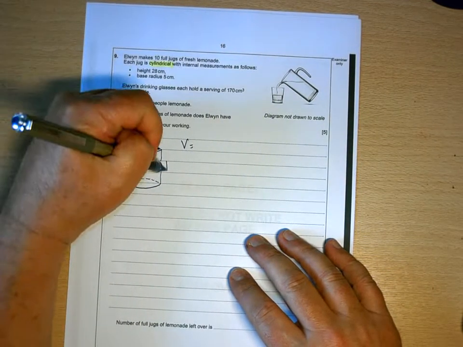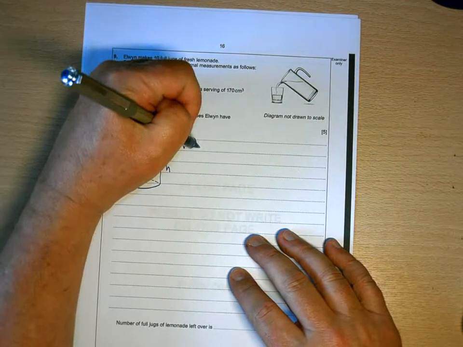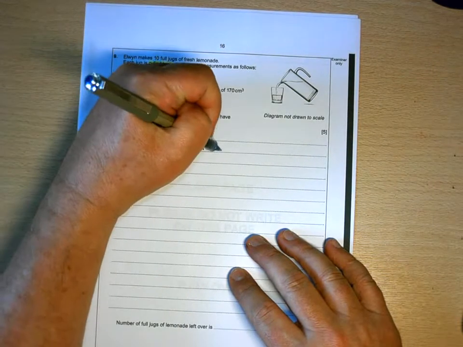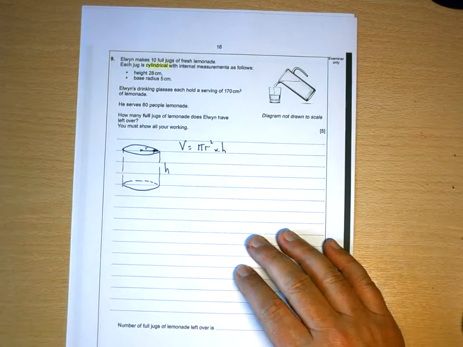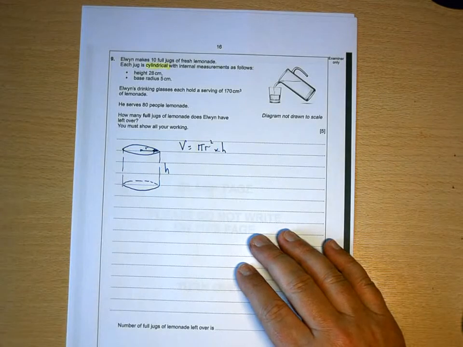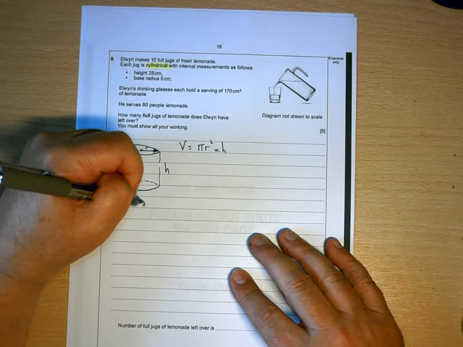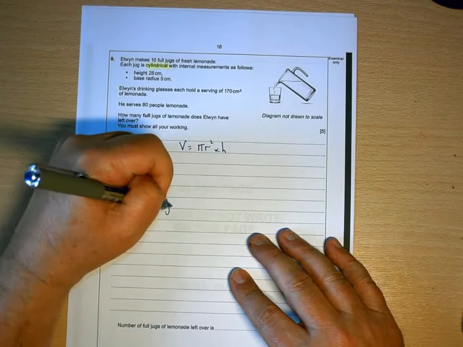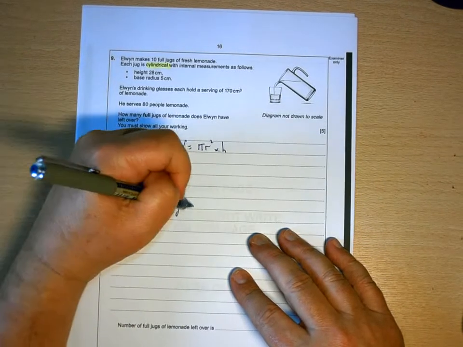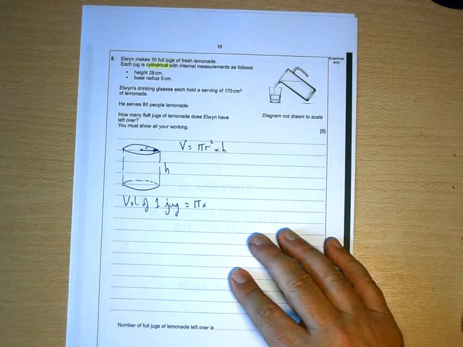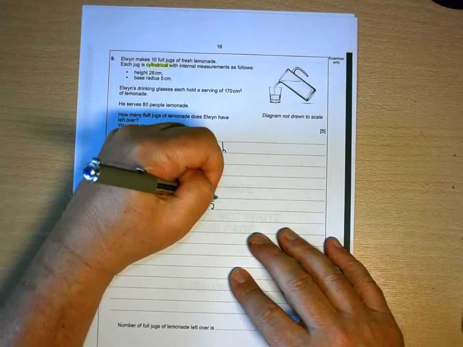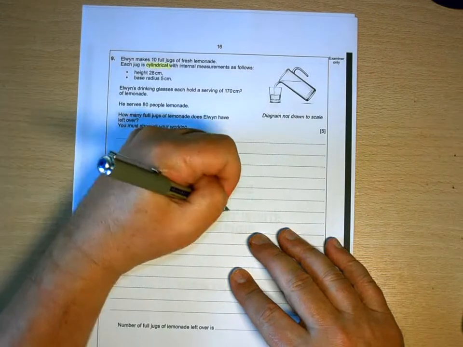So that will give us the volume. So we can work out the volume of one jug. So the volume of one jug will be pi times 5 squared times 28.